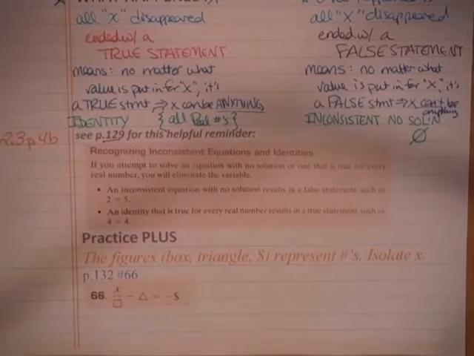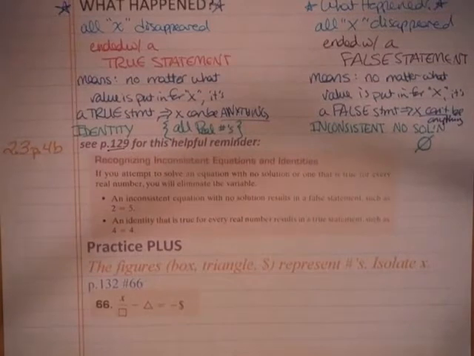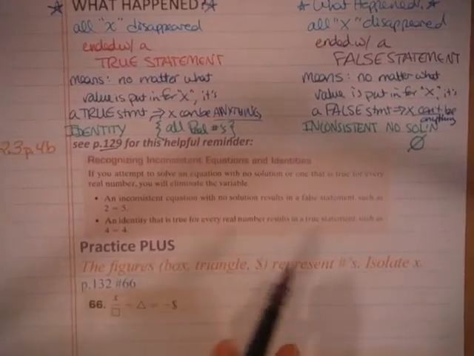So I wanted to walk through this because I think some of us, our brains like this kind of thing, and so it's like a puzzle. For some of us, our brains, this is not how we're wired. So I wanted to go through this for those of us that needed a little extra push on this one. So here's what number 66 is. It's an example of the practice plus here.